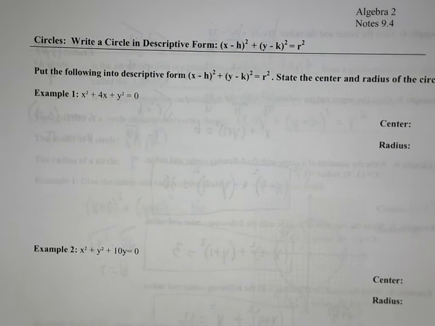Today we're doing lesson 9.4. We're continuing on with circles, but we are learning how to write circles in descriptive form. This is similar to what we did with parabolas, except you're going to have to complete the square two times because you have your x values and you also have your y values.